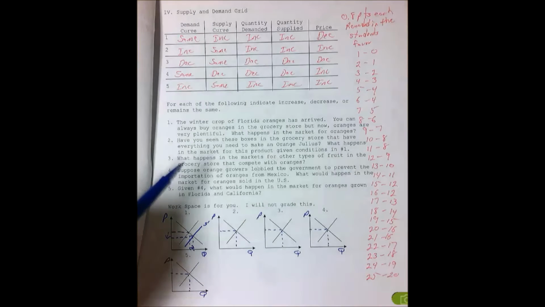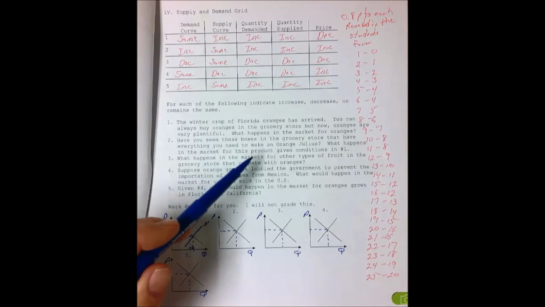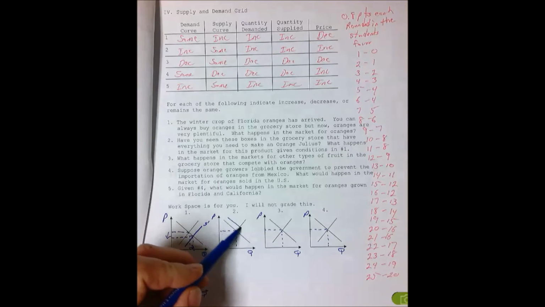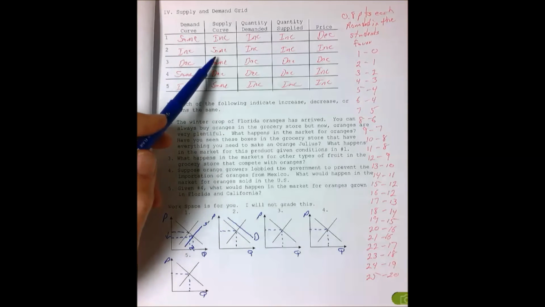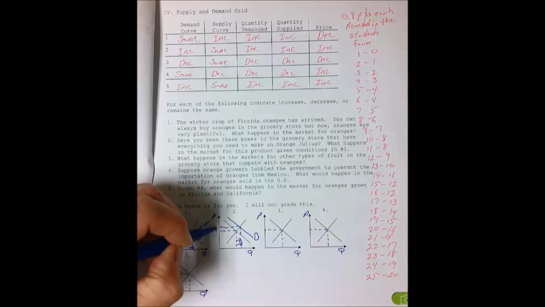And then in number 2, have you ever seen these boxes in the grocery store that have everything you need to make Orange Julius? What happens in the market for this product given conditions in number 1? Okay, so this box of all the ingredients to make an Orange Julius would be a complement to oranges, and since oranges are cheaper and people are buying lots more oranges, the demand curve for Orange Juliuses would increase. So the answers would be increase, supply curve stayed the same, the quantity demanded and quantity supplied both increase, can you see that right there, and the price of these boxes should go up.